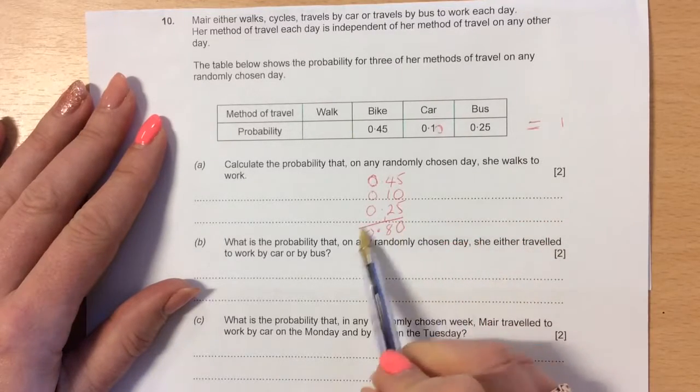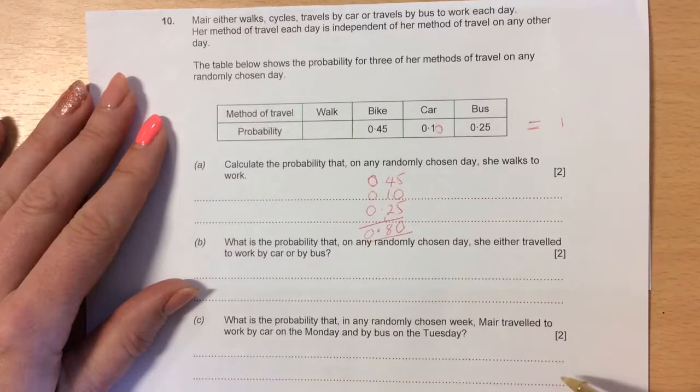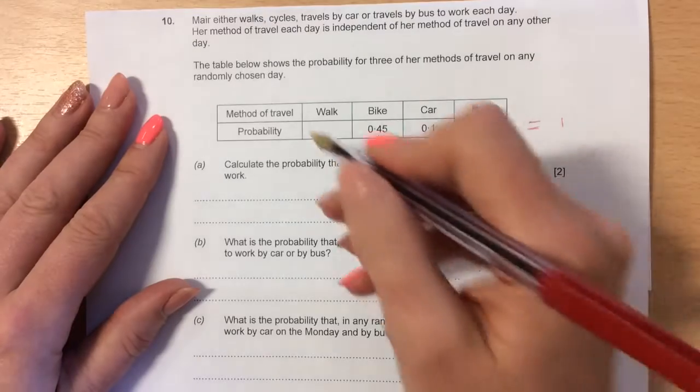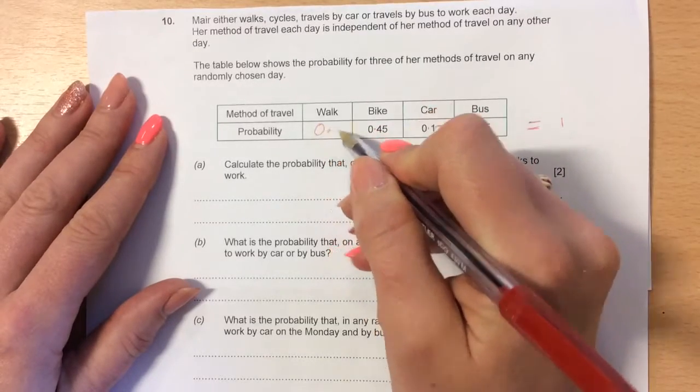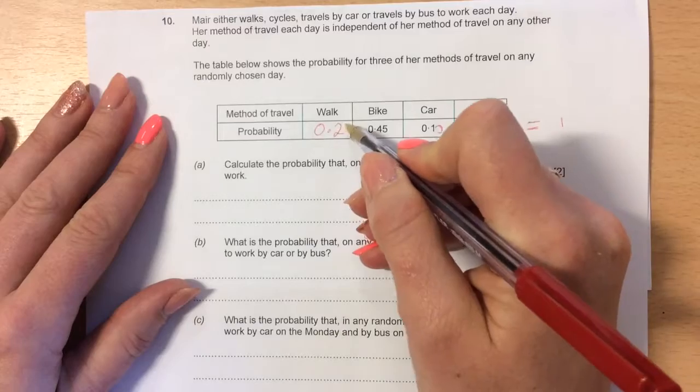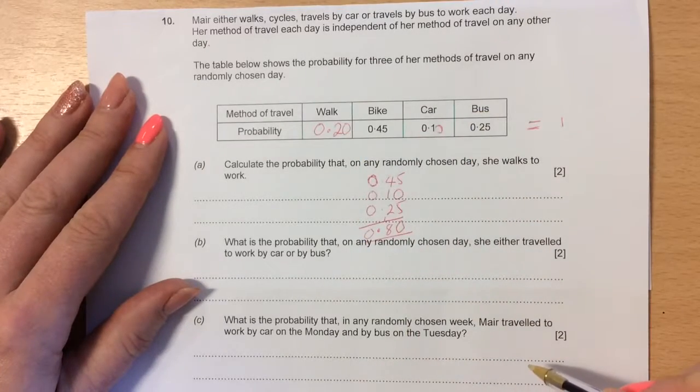So what do we need to add to 0.8 to get it to 1 whole? You can think of it as money. So what do you add to 80 pence to get to £1? Well, that would be 20 pence, which would be 0.2. And you can put the 0 on the end if you want to do so, but it doesn't matter if you don't.